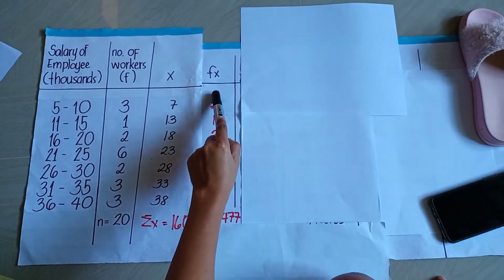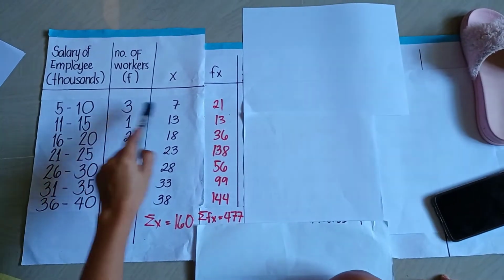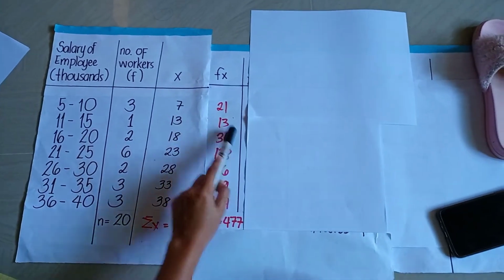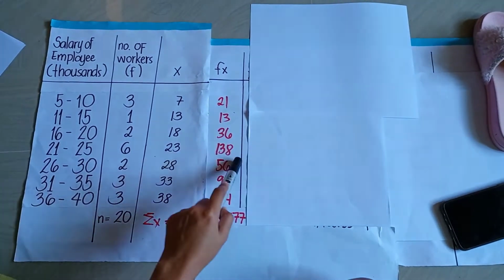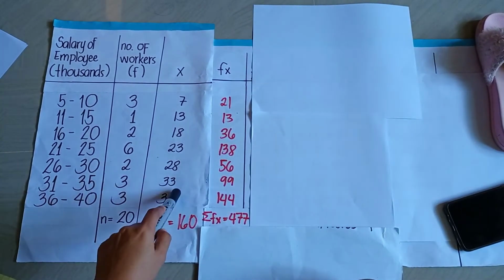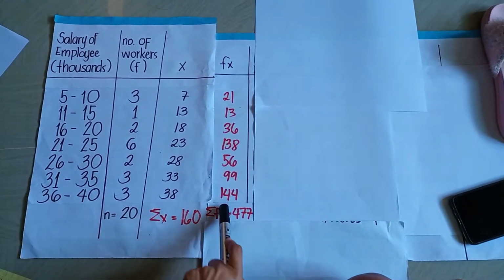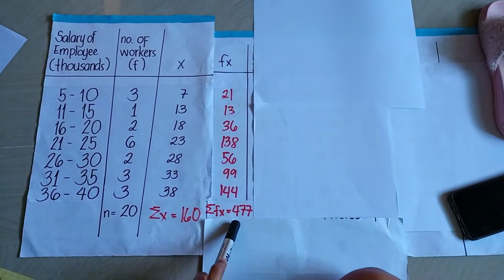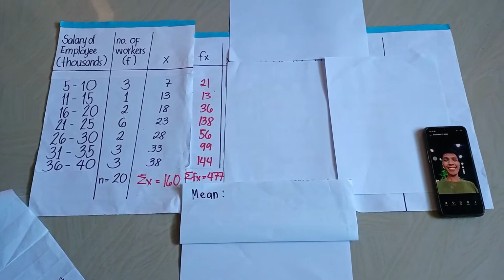To get the fx, we need to multiply the frequency and the midpoint. 3 times 7 is equal to 21. 1 times 13 is 13. 2 times 18, 36. 6 times 23, 138. 2 times 28 is equal to 56. 3 times 33 is equal to 99. And 3 times 38 is equal to 144. And the total of the summation of fx is equal to 477. Okay, let us proceed to the computation of mean.